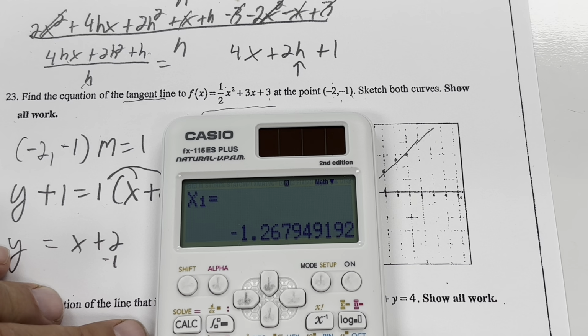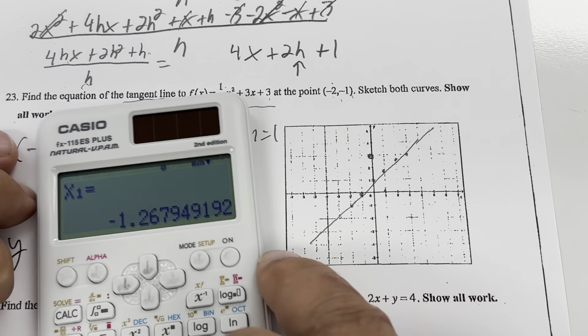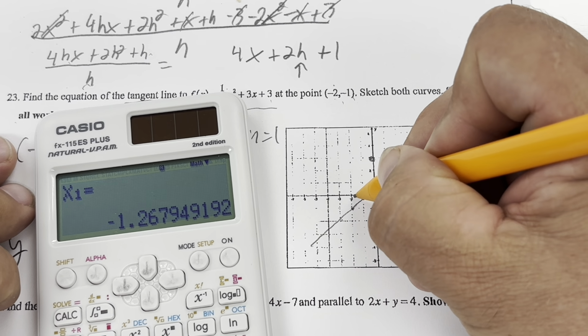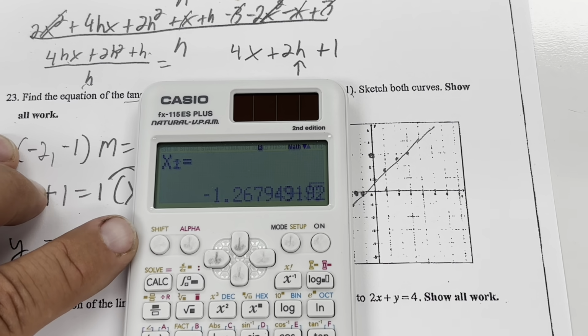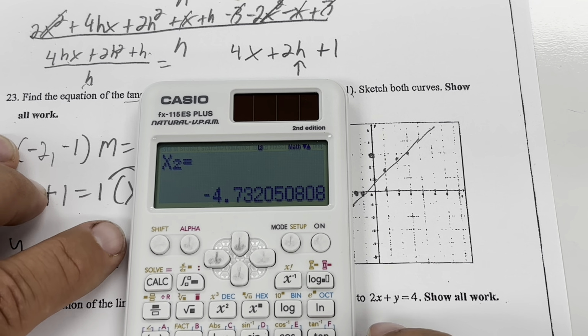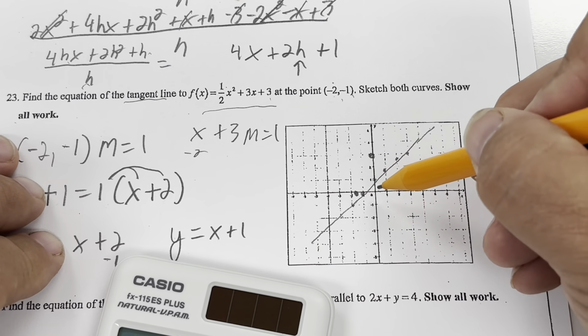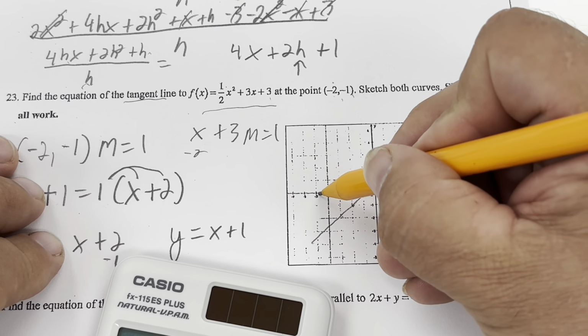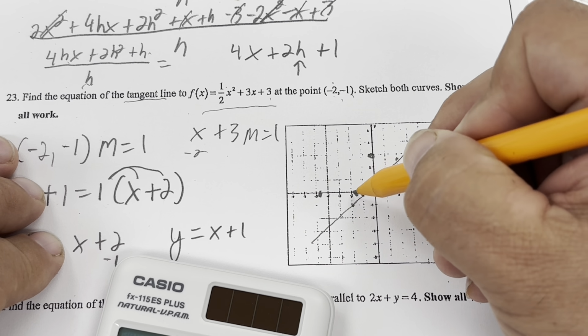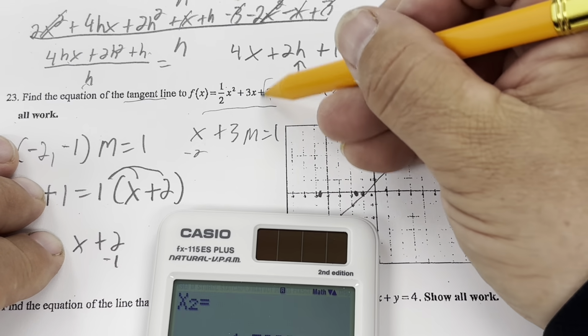Ooh, so that's at negative 1.27, so that's an x-intercept there, and negative 4.7. Negative 1, 2, 3, 4.7. That's another x-intercept. There's my y-intercept. The y-intercept is 3.